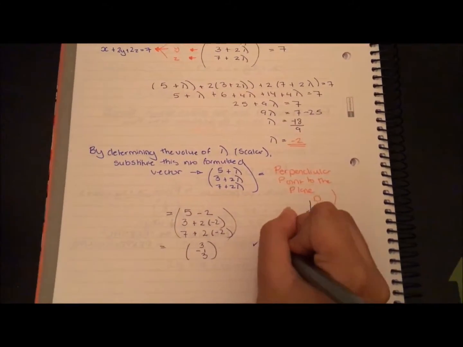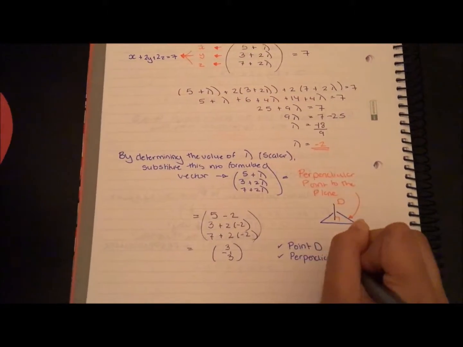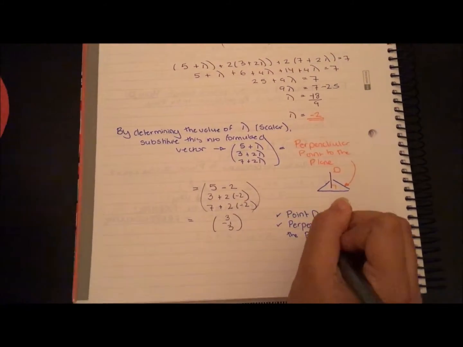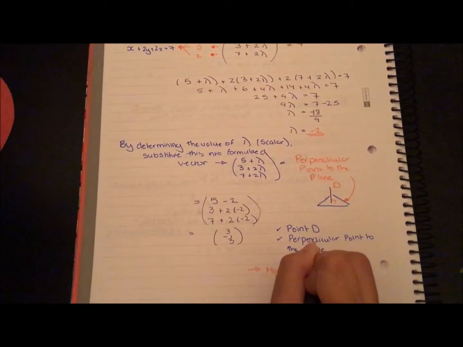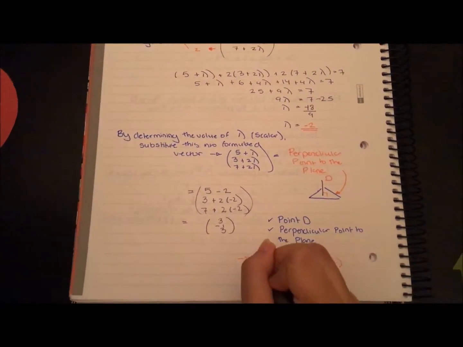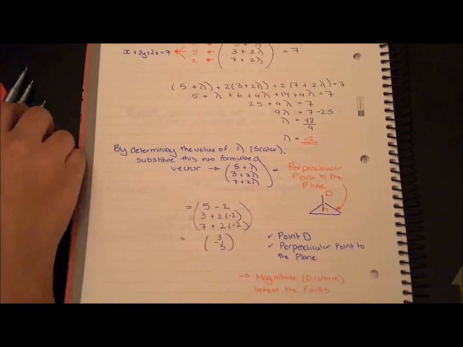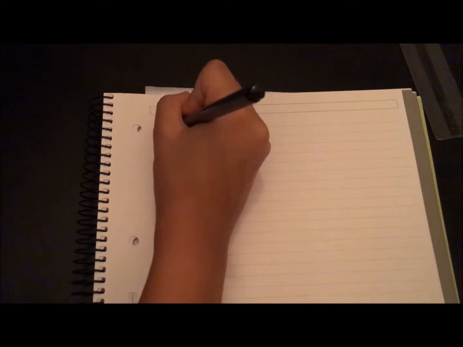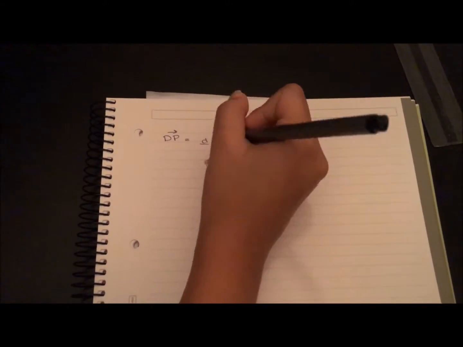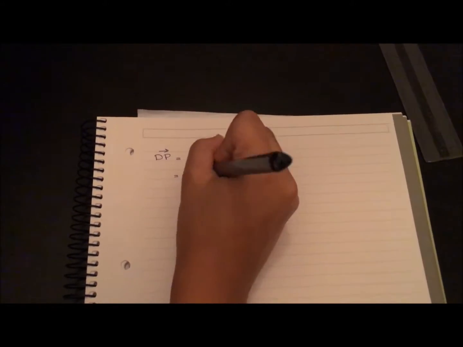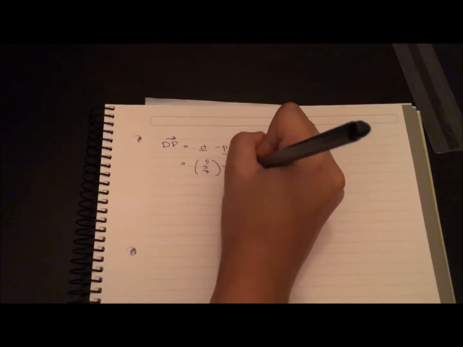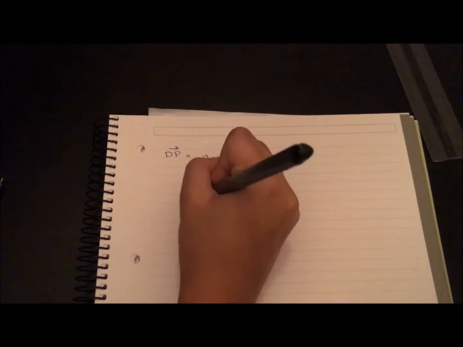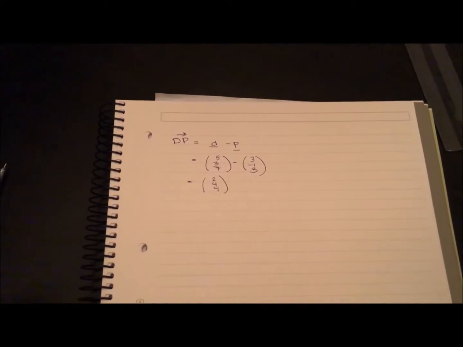As we currently obtain the vector of point D and the vector of the perpendicular point to the plane, we are finally required to deduce the magnitude of its position vector, which is D to the perpendicular point, to be considered as the distance between these points, hence solving the question. Thus, through the subtraction of vector D, (5, 3, 7), by vector of the perpendicular point, (3, -1, 3), this is equal to (2, 4, 4).